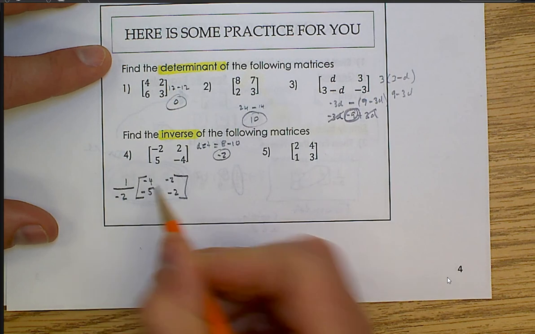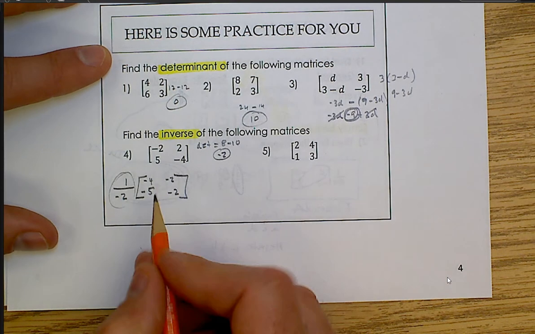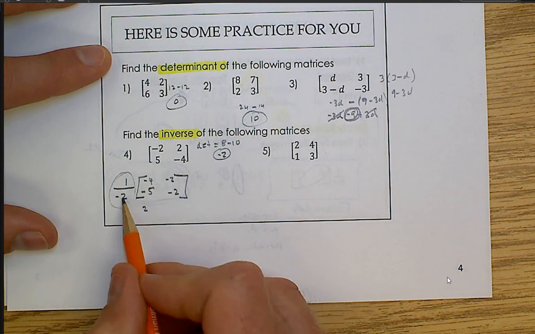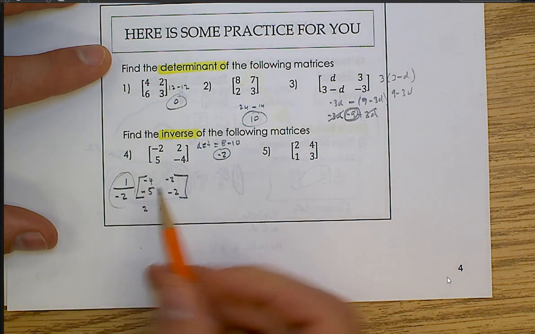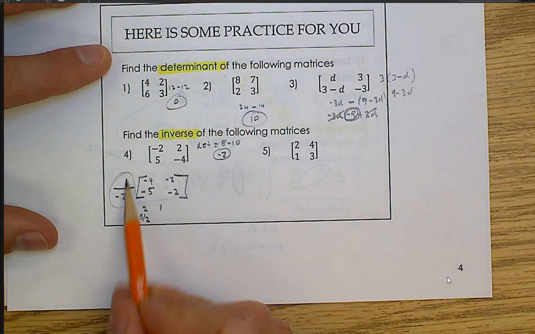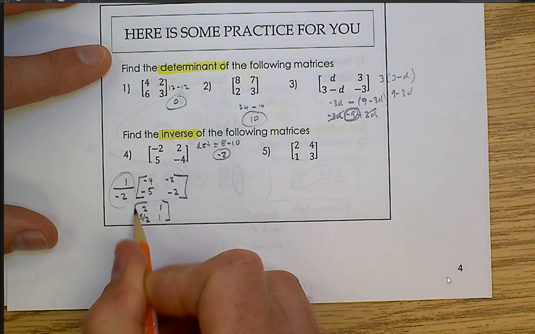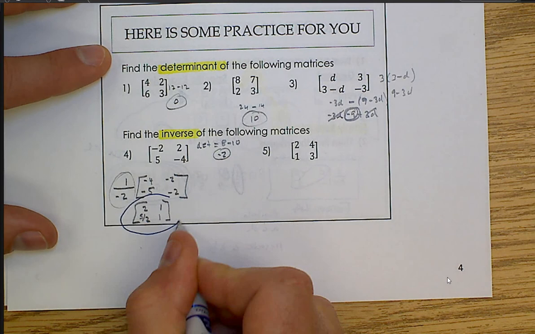And then I need to multiply my scalar through. So the inverse becomes negative 1/2 times negative 4, which is positive 2. Negative 1/2 times negative 2 becomes positive 1. Negative 1/2 times 5 becomes a positive 5/2. And negative 1/2 times negative 2 becomes 1. And that's a 2 by 2. So my inverse matrix, or the answer to that one, is right there.